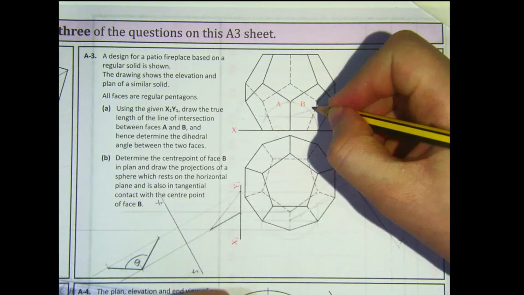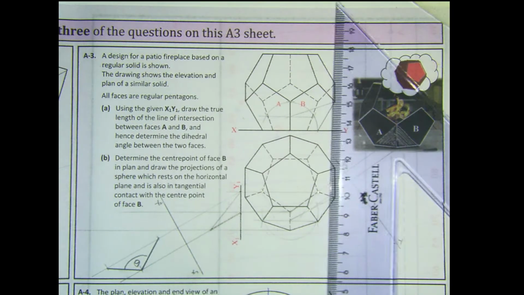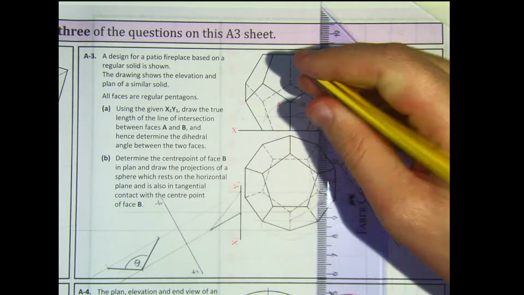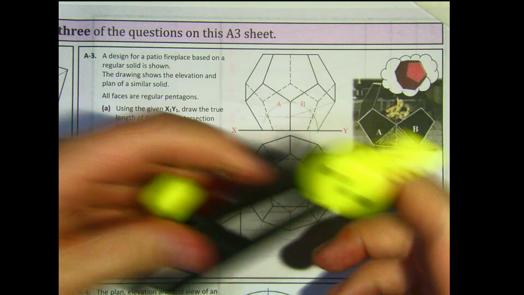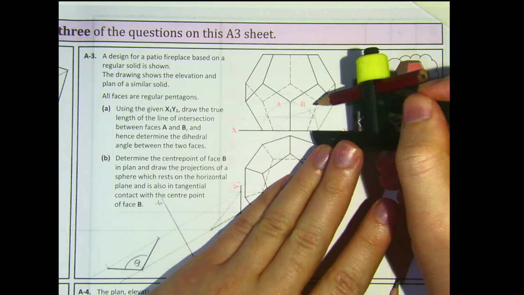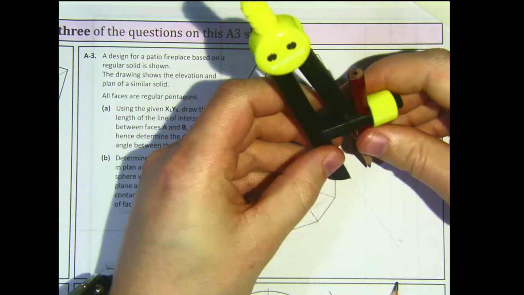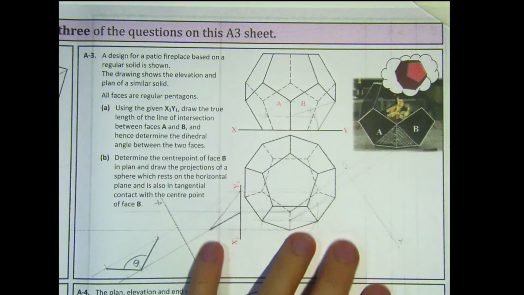So this is the same line that I had down here at the bottom, just finding the elevation now. Projecting the center point up onto that line. That's the center point of B, face B. We need to measure the height of that off the XY line. Mark that up down here. And this will allow me to get the correct slope.